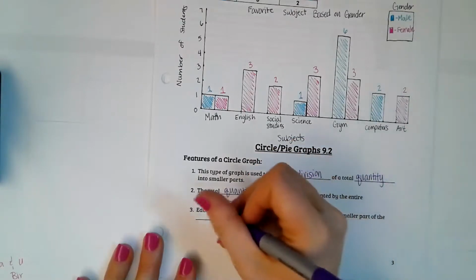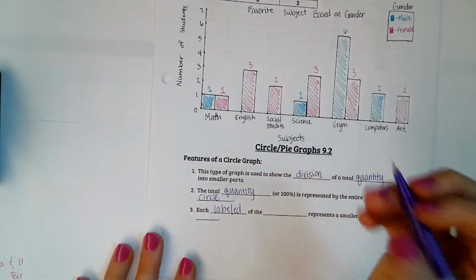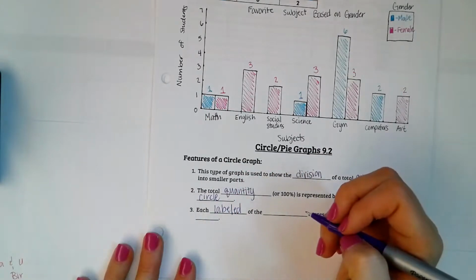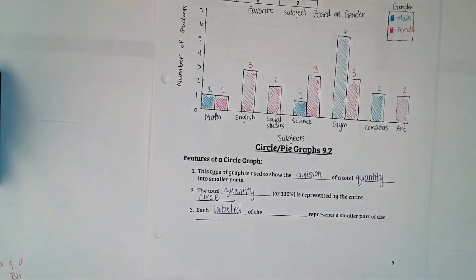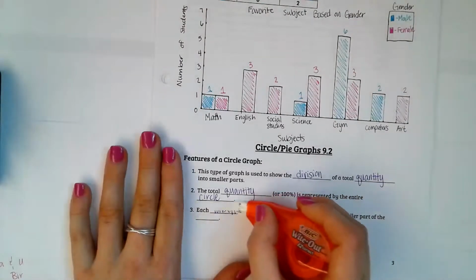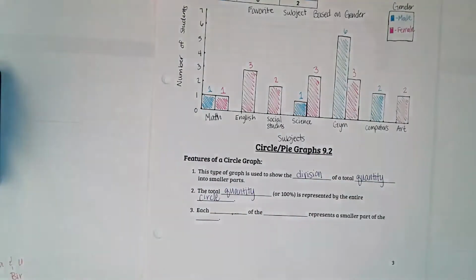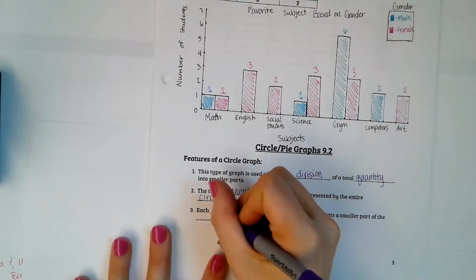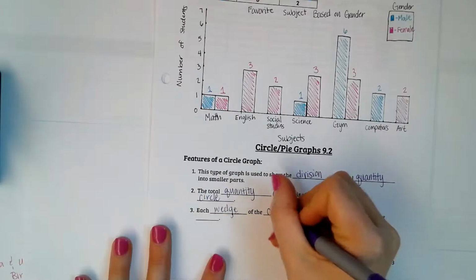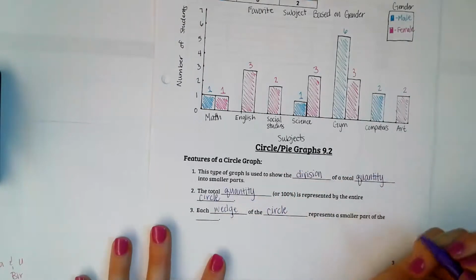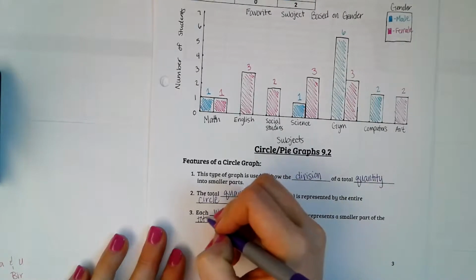Each smaller part needs to be labeled. Sorry about that. Each wedge of the circle represents a smaller part of the total.